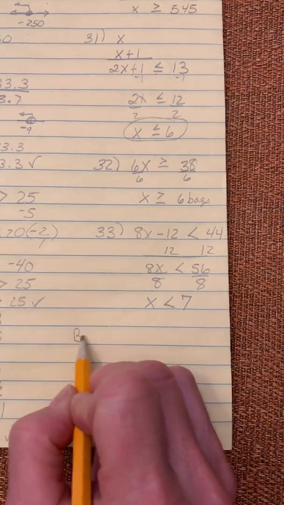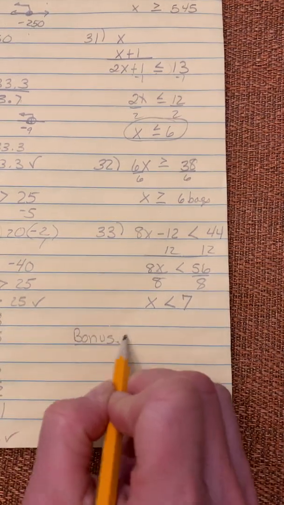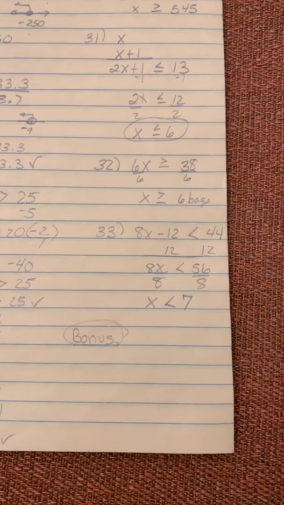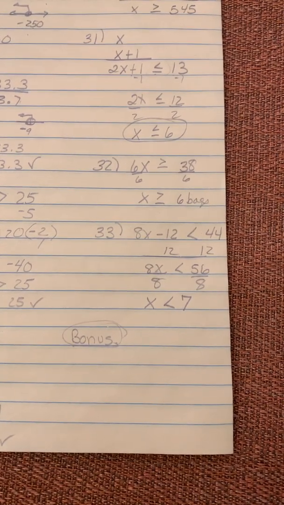The bonus one was basically a no solution one, and there's not going to be any on this part 2. Good luck on those.